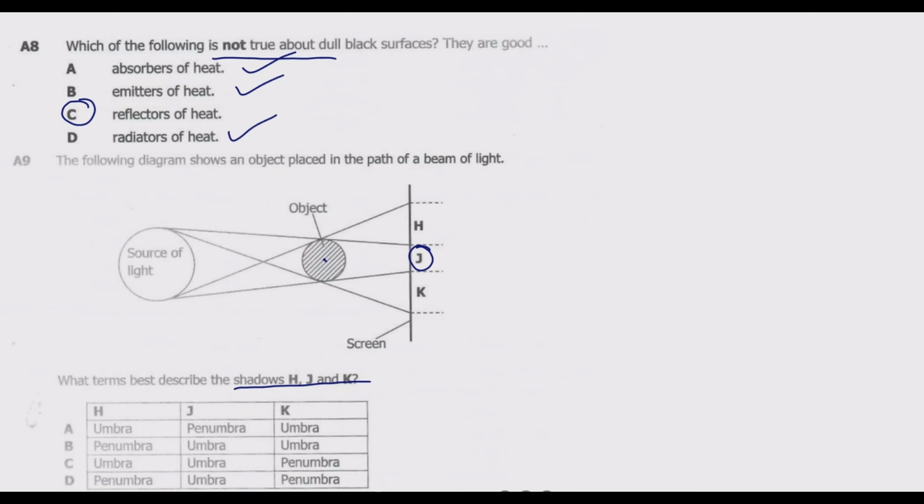Then on the other hand, when you're talking about penumbra, you are saying this is the outer cone of the partial shadow, which diverges instead of tapering. Penumbra, in other words, is the shadow formed from an extended source of light, the outer part of light.